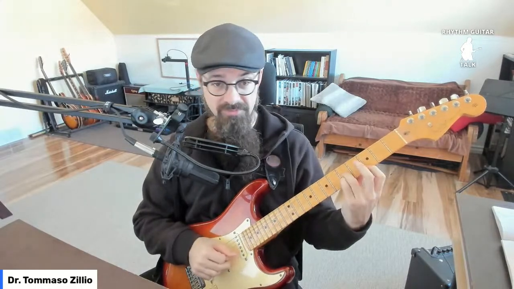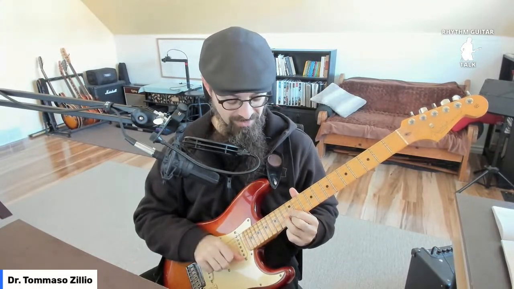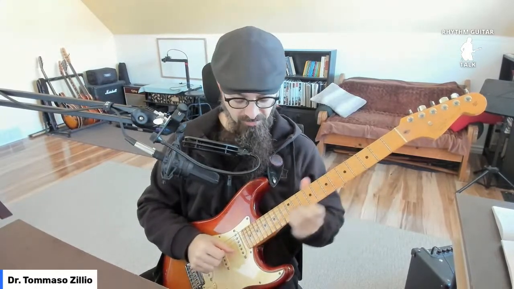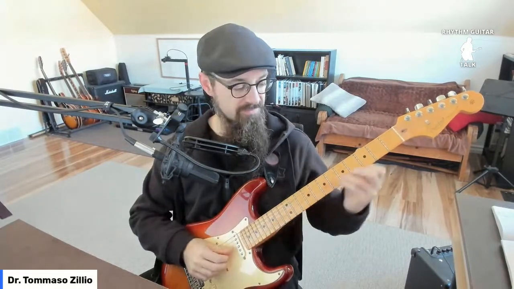So I have this position for the C chord, this position for the C chord, and this position for the C chord. It's still a C chord. Then I can go up higher and keep doing the same thing. Everything repeats 12 frets higher. So if you have a shape here and you move it 12 frets higher, it's still a C chord. If this is a C chord, this is still a C chord.